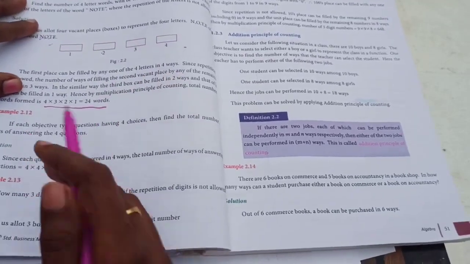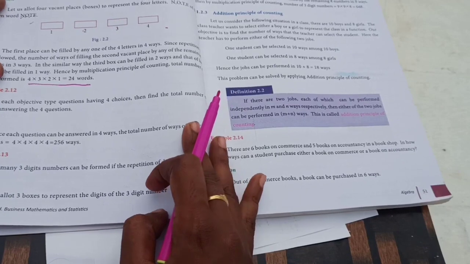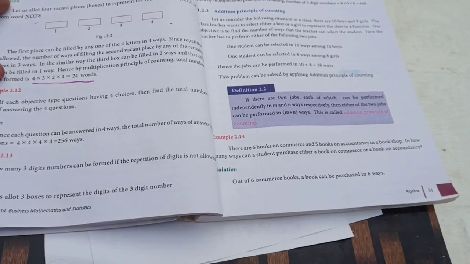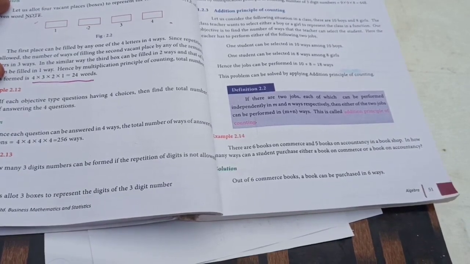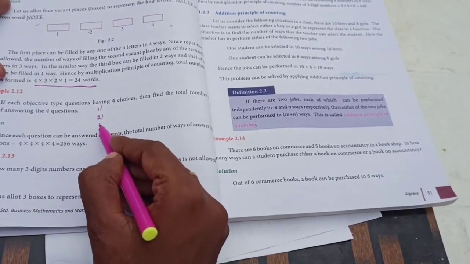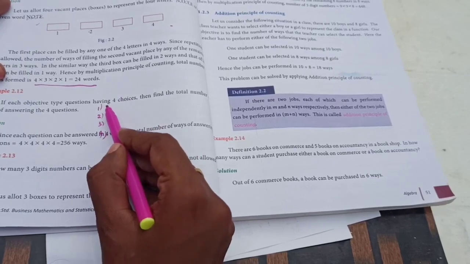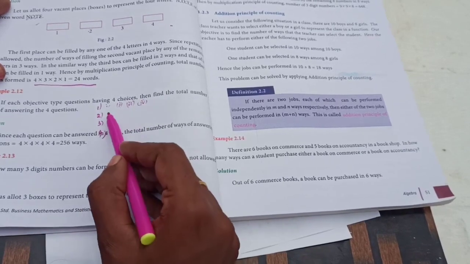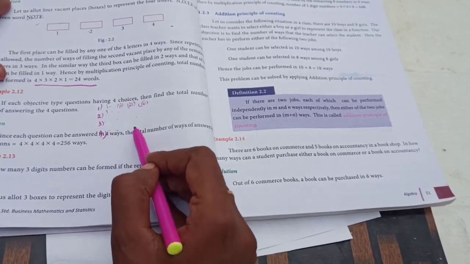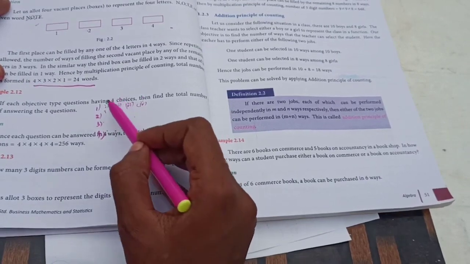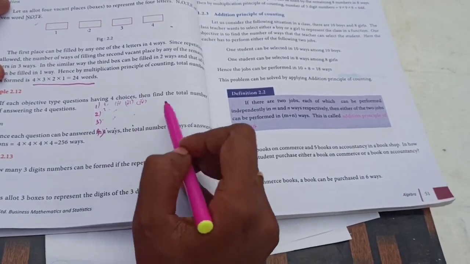Yes. Then second question. In each objective type question having 4 choices, find the total number of ways of answering 4 questions. You know, is it right? So 4 choices are there and 4 questions are there. So how many number of ways are there? One question, second question, third question, fourth question. Here 4 choices must be there: 1, 2, 3, 4. Then again 1, 2, 3, 4. Again 1, 2, 3, 4. Again 1, 2, 3, 4. So if you are attempting 4 questions, you can choose any choice. Whatever choice you take, you can attend any one.